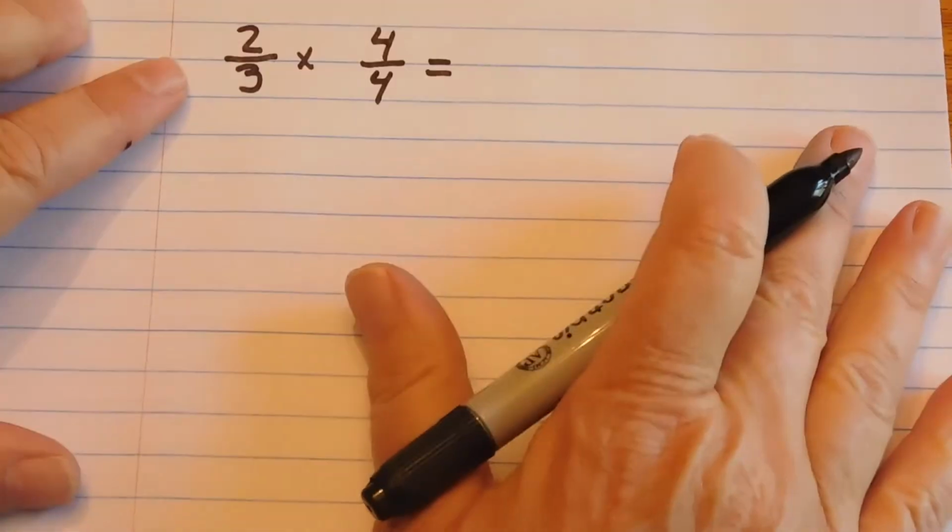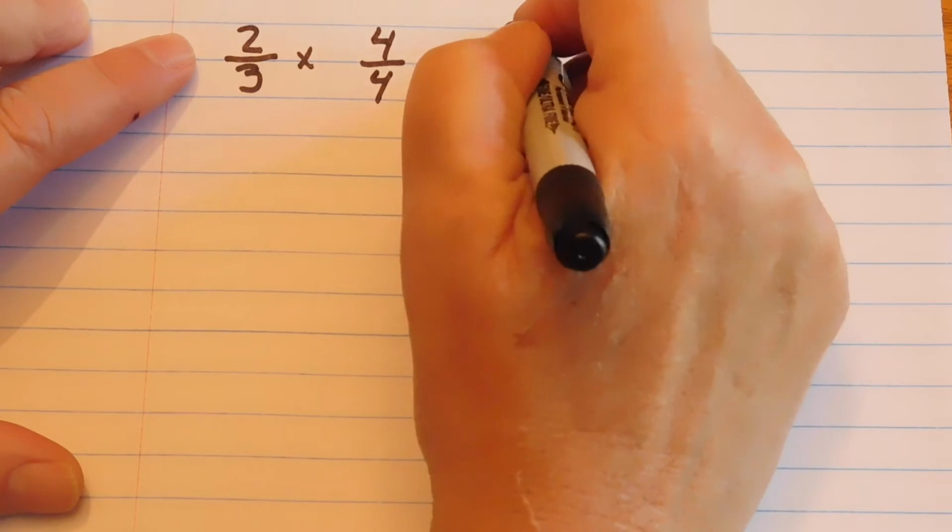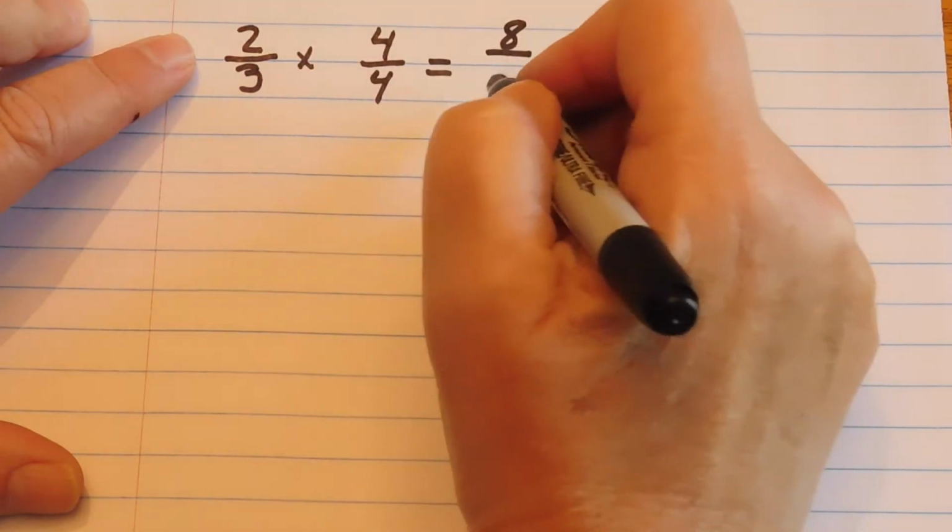I want to remind everybody of something we did last week, and that's the idea of renaming fractions. If we have a number like 2/3 and we want to rename it, all we have to do is multiply it by something that's the same as 1. So 4/4 is the same as 1. 2 times 4 is 8, and 3 times 4 is 12.